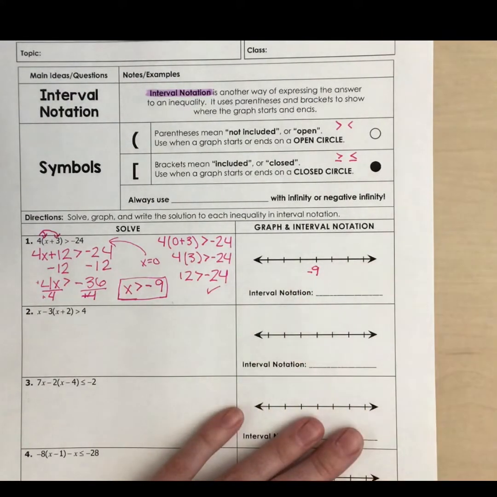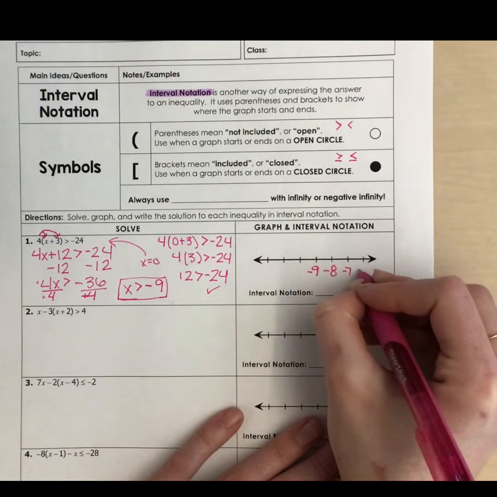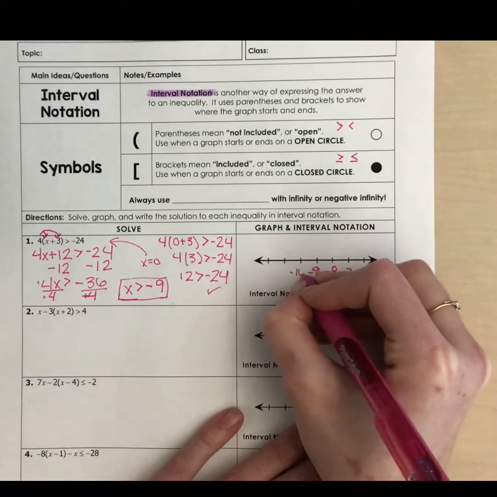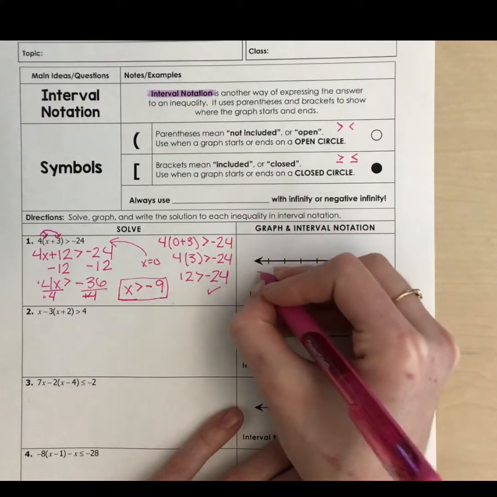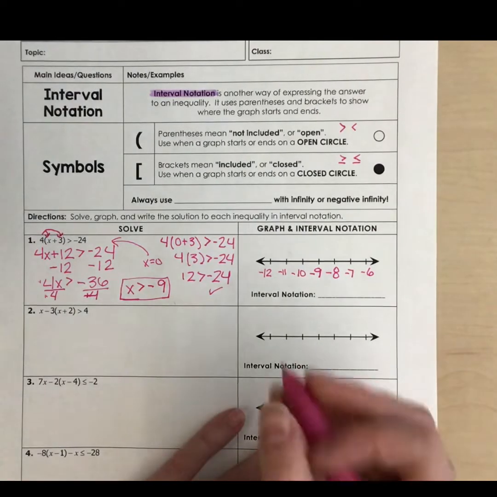And as we move to the right, those numbers are going to get bigger. So negative 8, negative 7, negative 6. And as we move to the left, they get smaller. Negative 10, negative 11, negative 12. So I have my numbers put in.